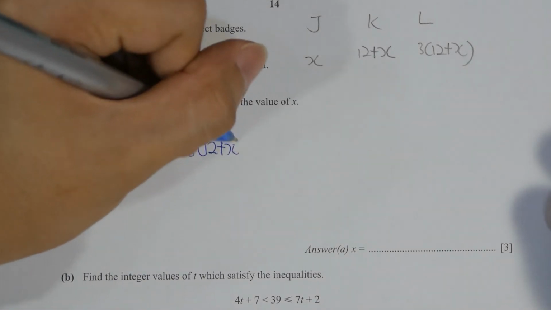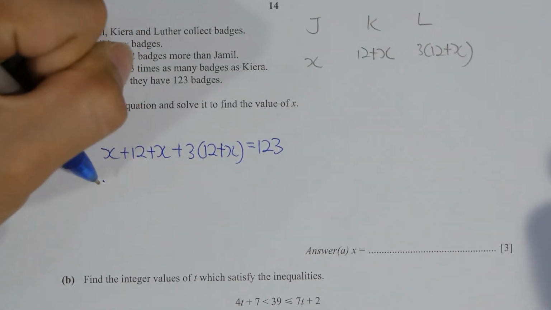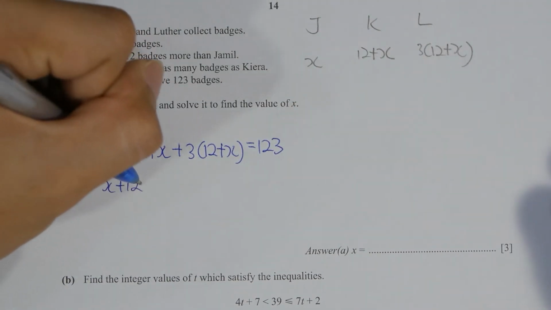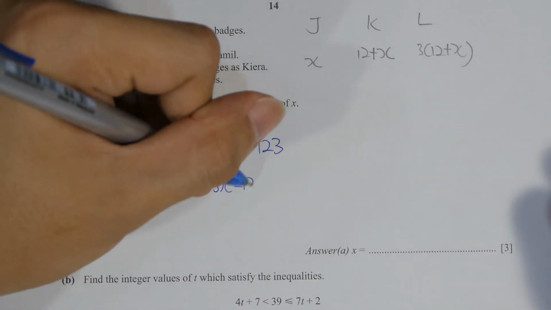So Luther will be 3 bracket 12 plus X. So run the calculation, then you'll be able to find the value of X as 15.